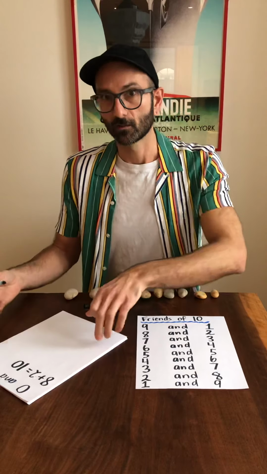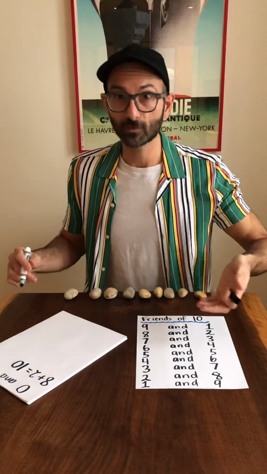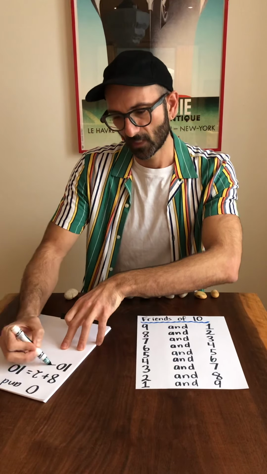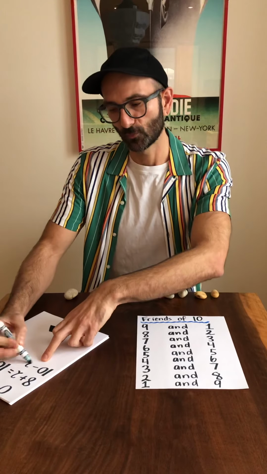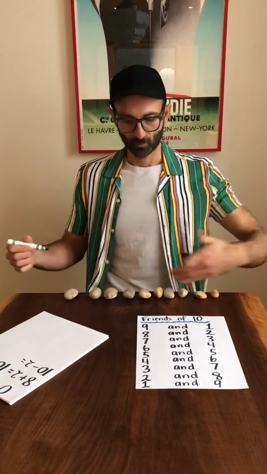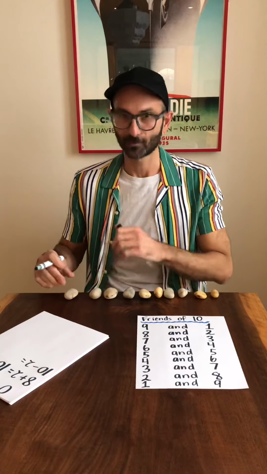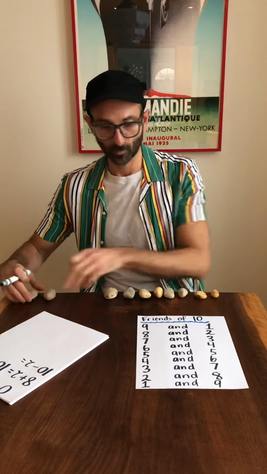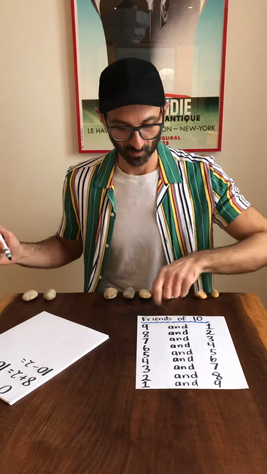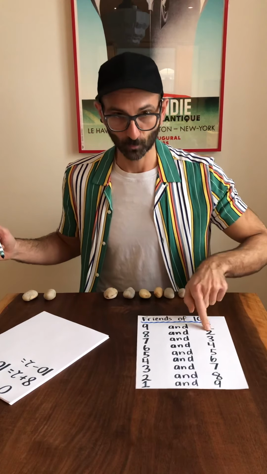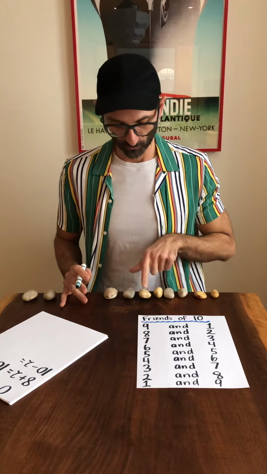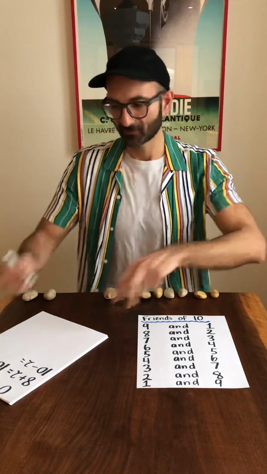10. If you wanted to really go out there, you could even do a subtraction. Let's take 10 and let's take away 2. We can even use the birds. So we have 10 right here. We're going to take away 2, but using our friends of 10, I know that 8 and 2 make 10. So if I have 10, and I take away 2, I should have 1, 2, 3, 4, 5, 6, 7, 8 left.